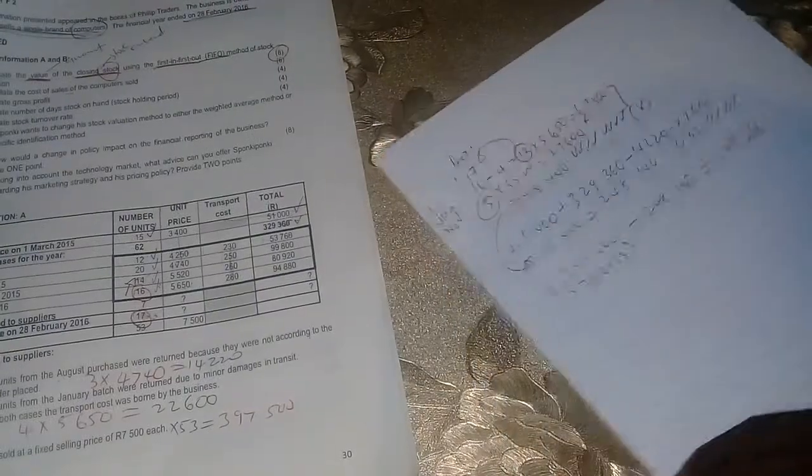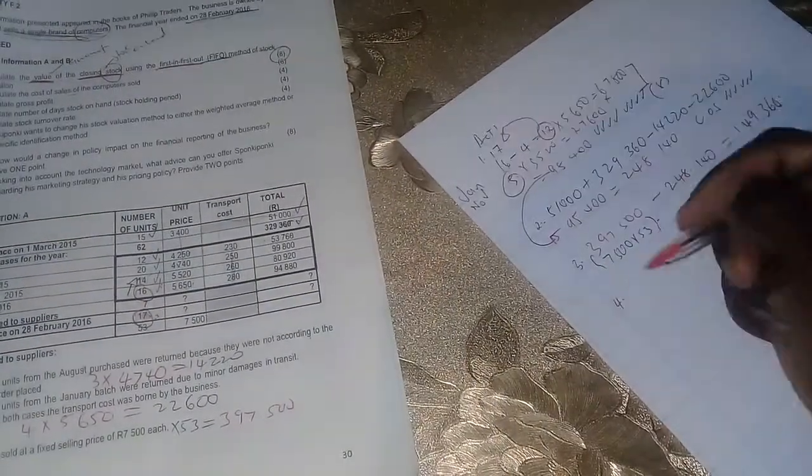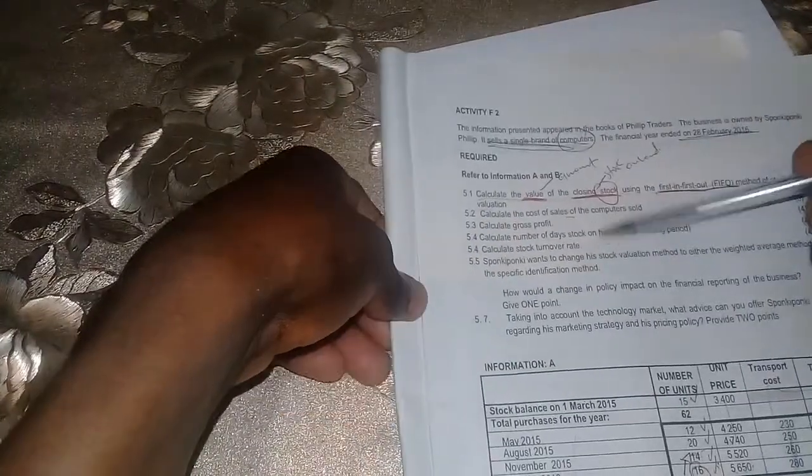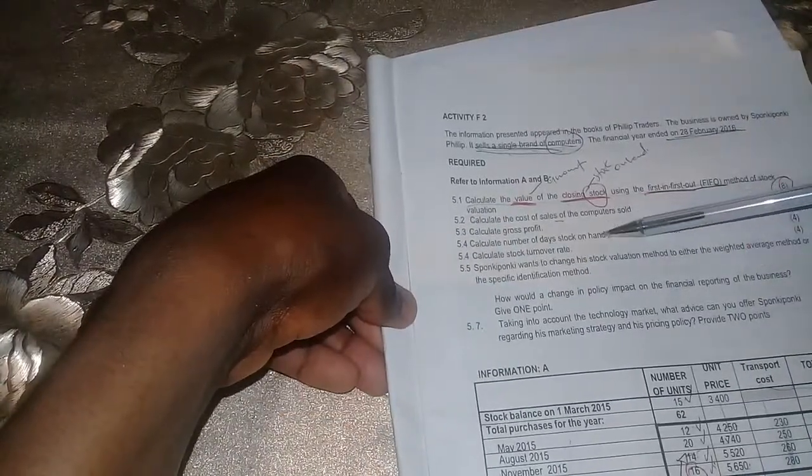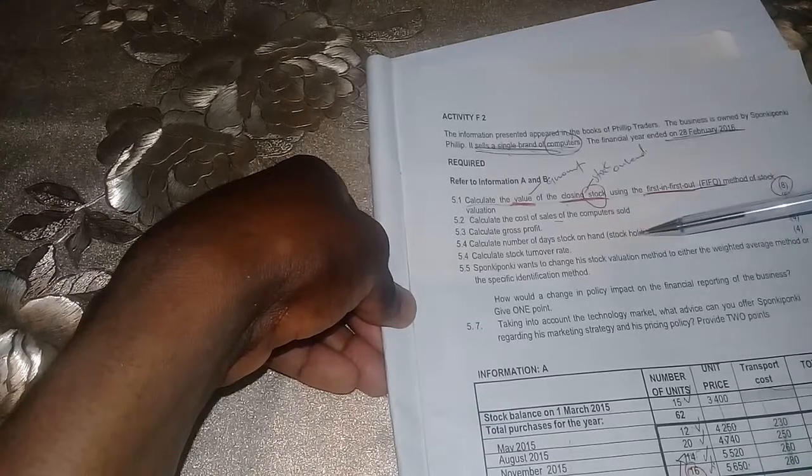This is our gross profit. Then we move to number 4. Number 4, what is it that they are requiring us to do? They want us to calculate the number of days stock is on hand.